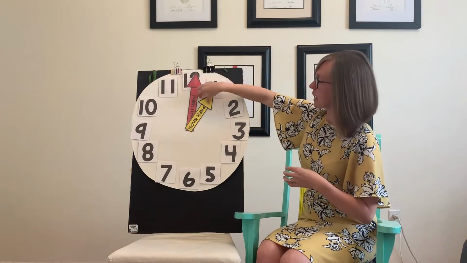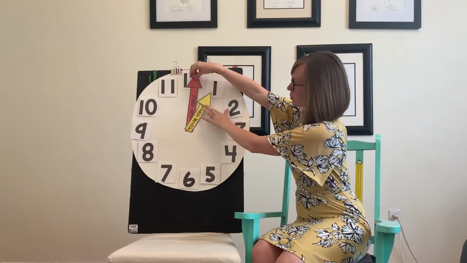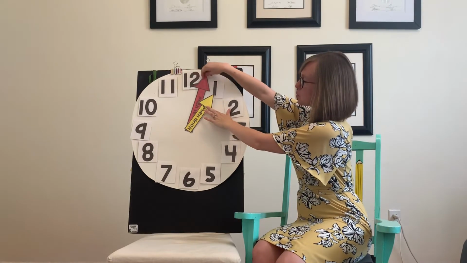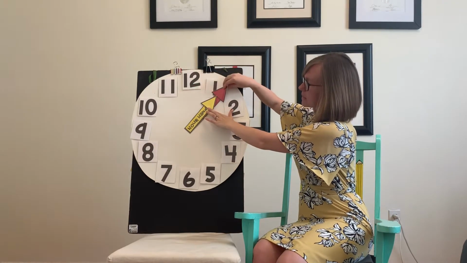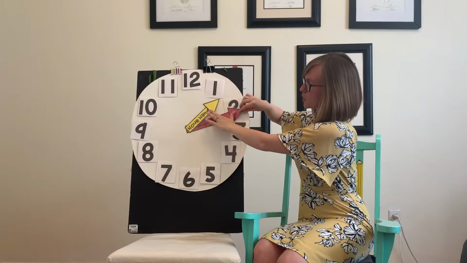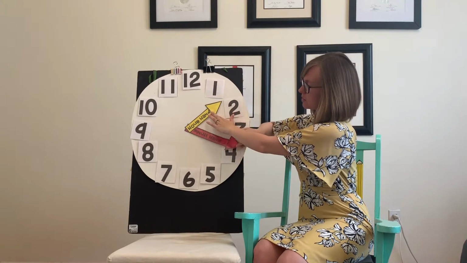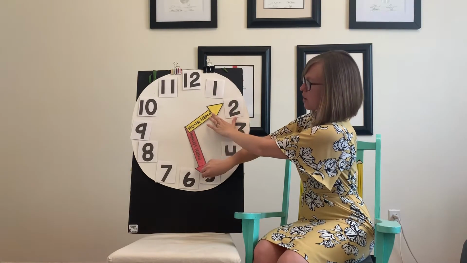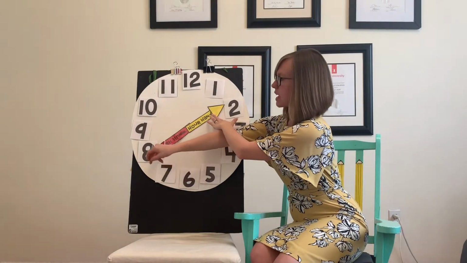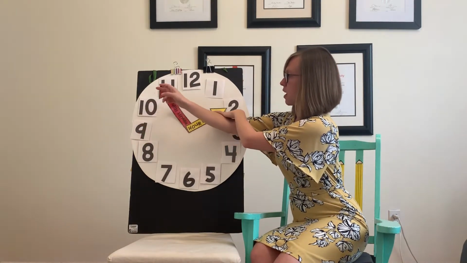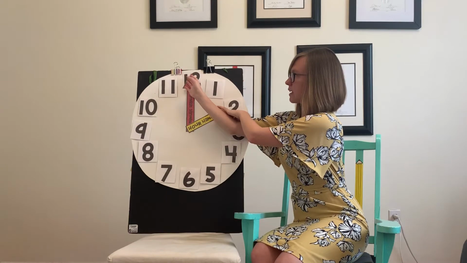When our minute hand moves around the clock, it moves faster than the hour, but the hour always moves slowly with it. So as it goes around the clock, it starts pointing to our next number, just like that.